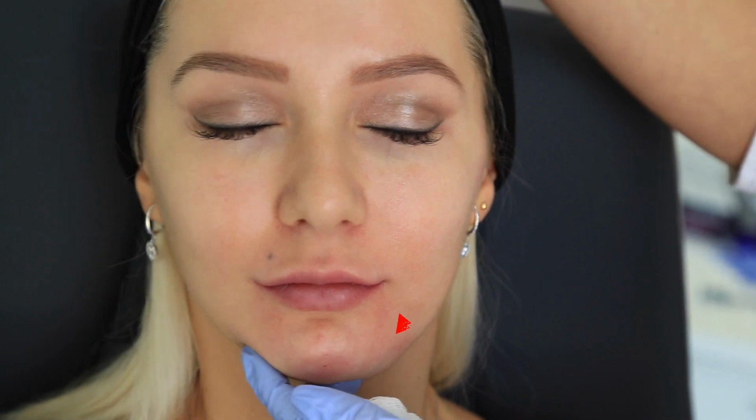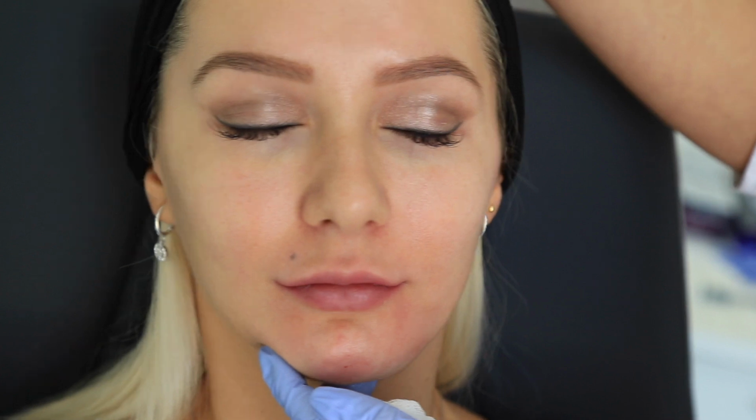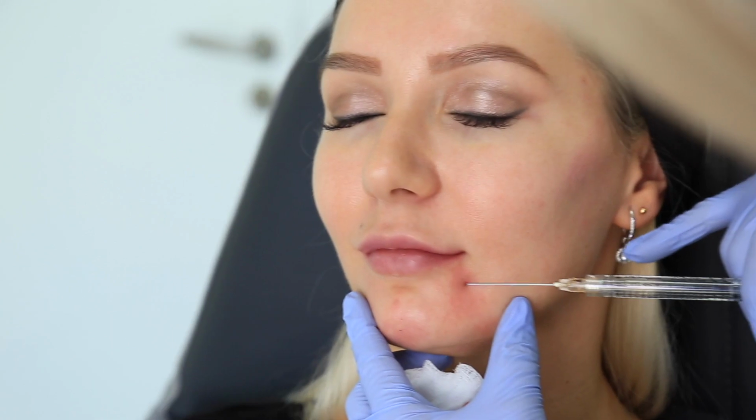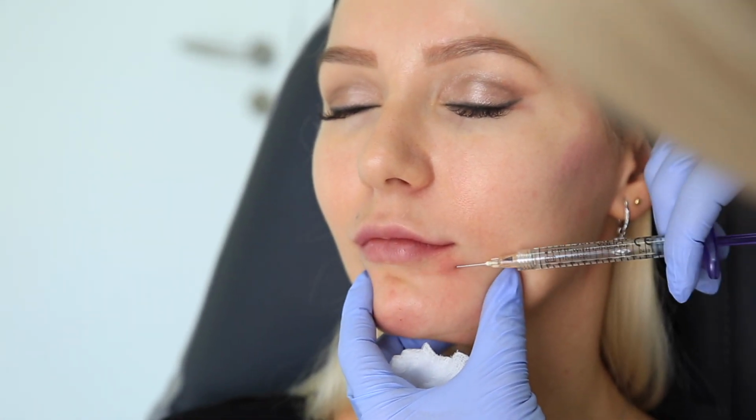When injecting the chin area, the mental artery and nerve should be avoided, so we need to remember that the mental foramen is located about 2 cm below the corner of the mouth and slightly lateral to it, approximately on the midpoint between the upper and lower border of the mandible.